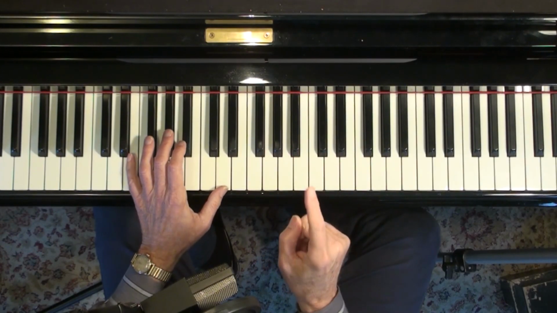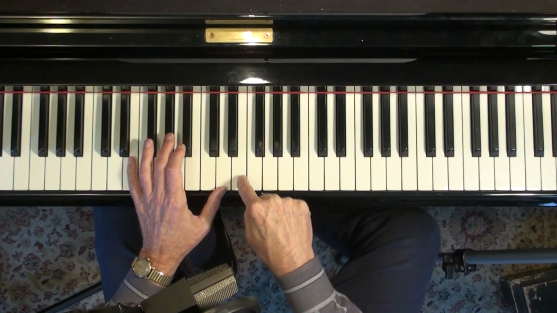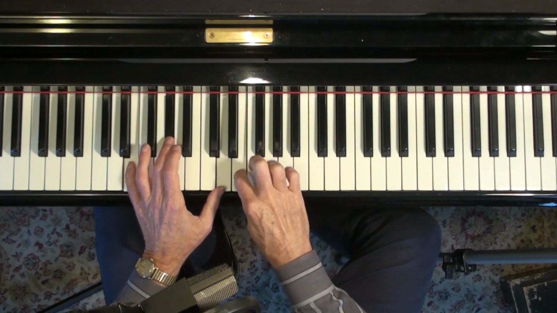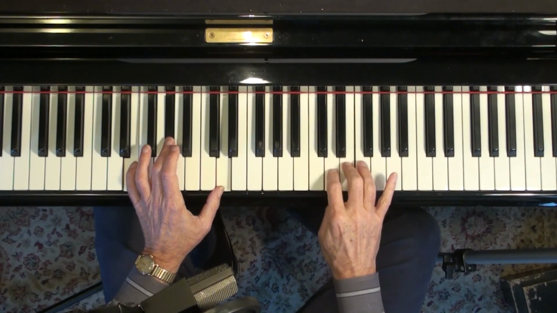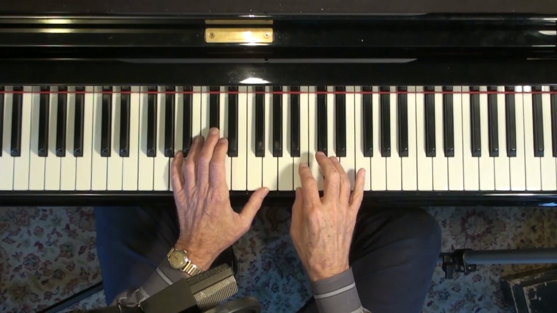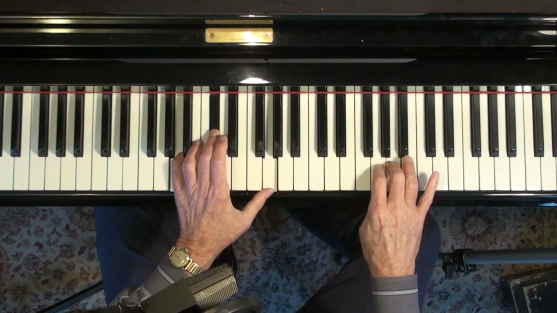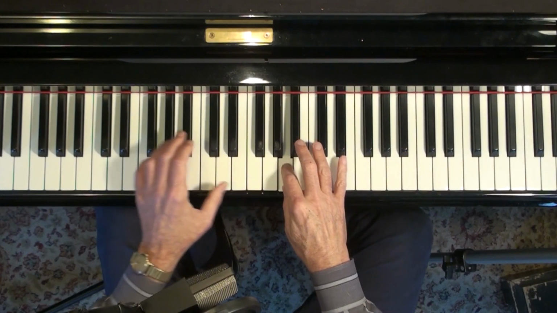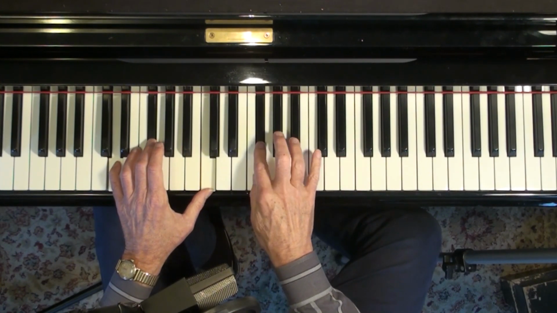And notice that I knew to start on my second finger, so my fingering would work out there, because I've practiced this stuff before. Of course, you could do two octaves.